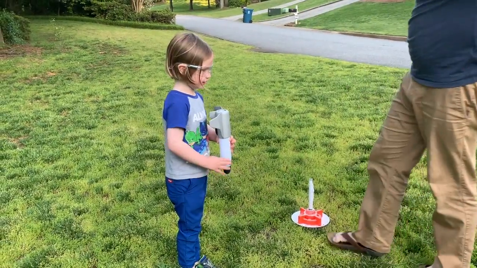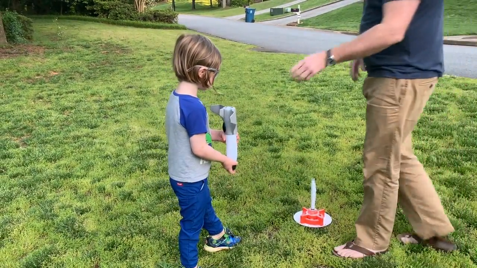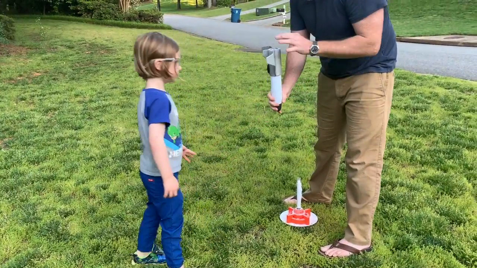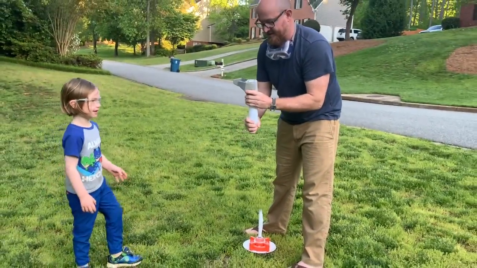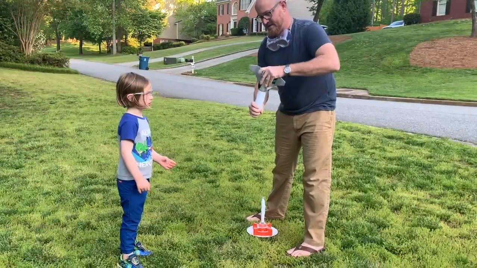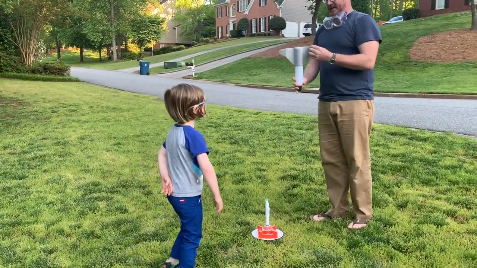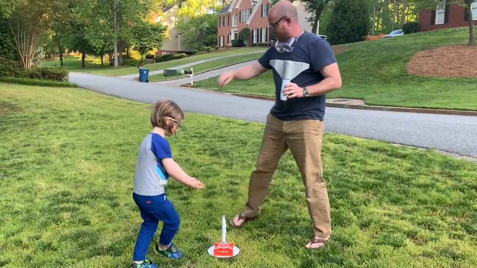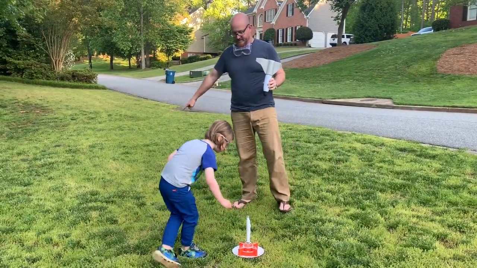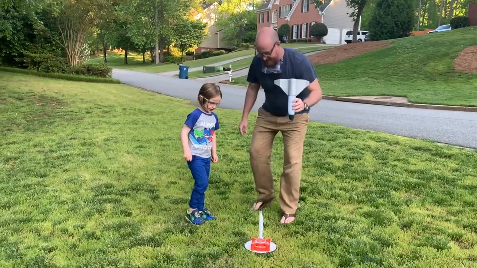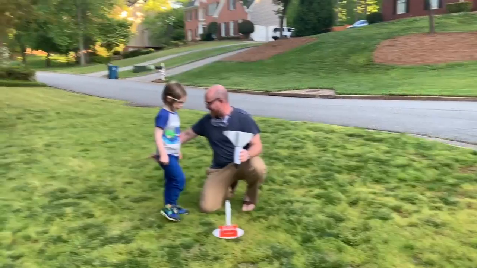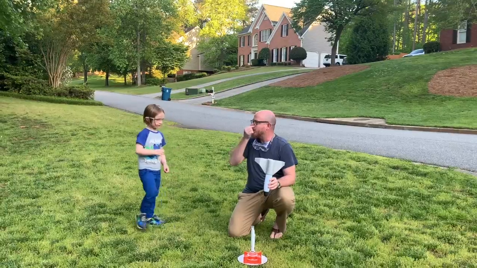Now, are you ready? So, I'm gonna hold the rocket. Let's make sure everything is on there snug. Give it a place to fly, right? So here's what I want you to do. Come stand over here. Is there a tissue? There is a tissue. It's for safety reasons. I want you to come stand back over there, okay?